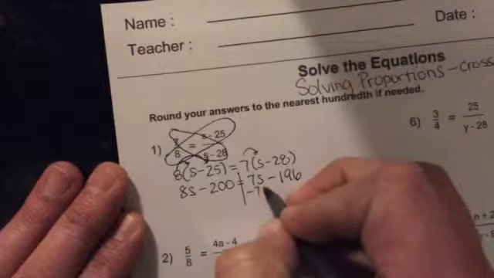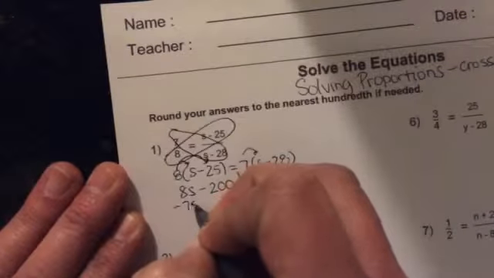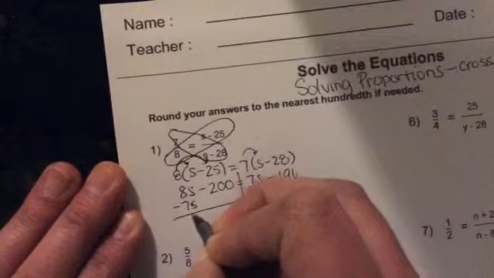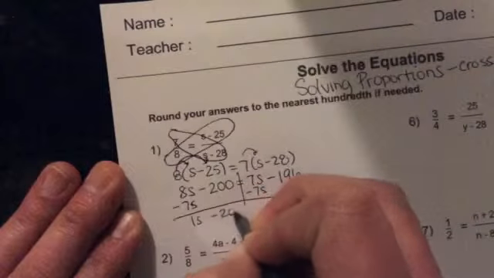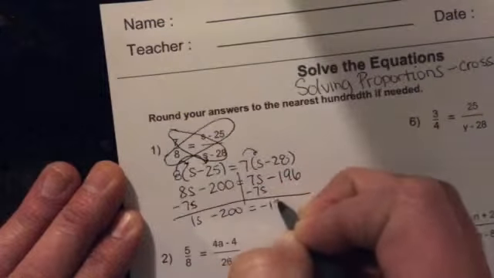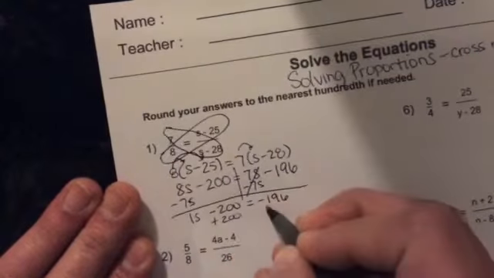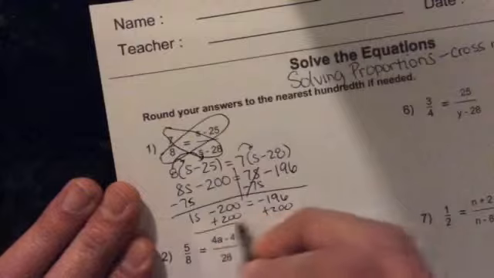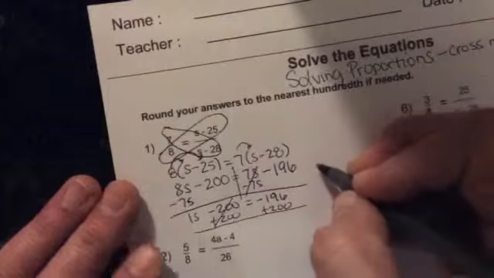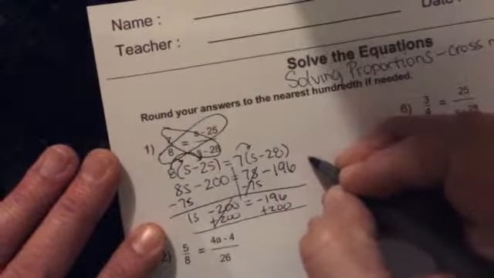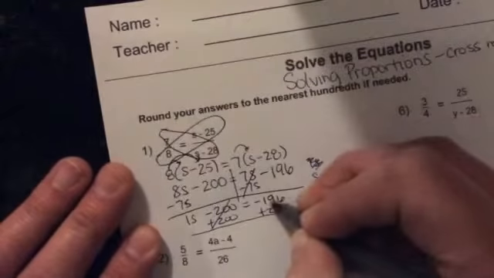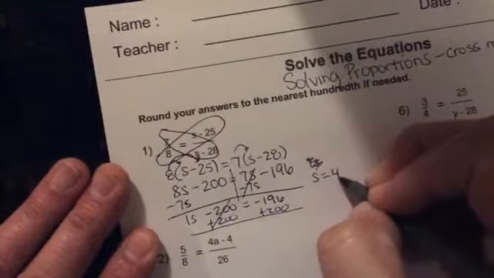I'm going to subtract 7s on both sides. I have 1s minus 200 equals negative 196. I'm going to add 200 to both sides. That cancels out. I have 1s, or just s, equals negative 196 plus 200, which is 4.